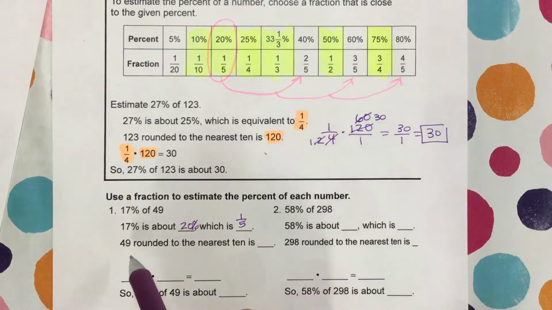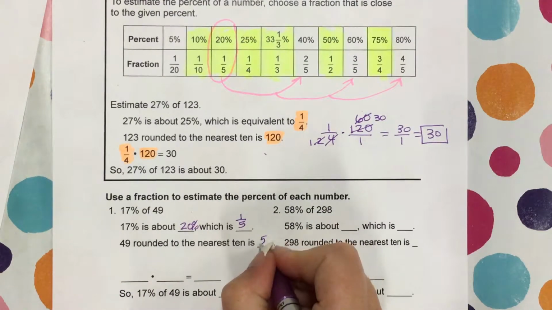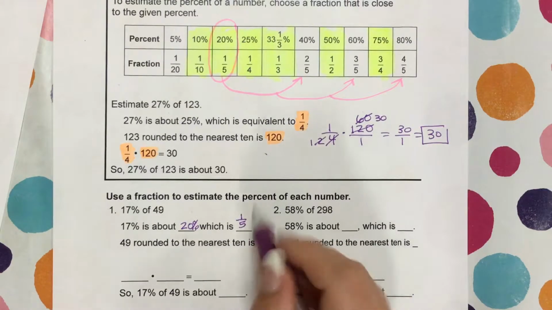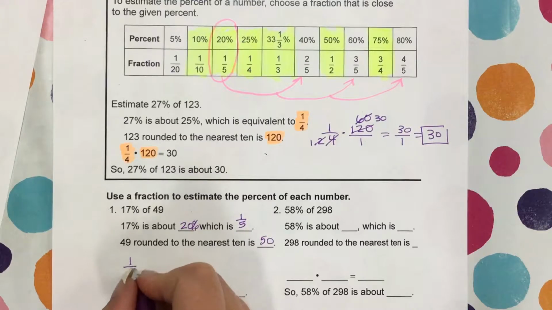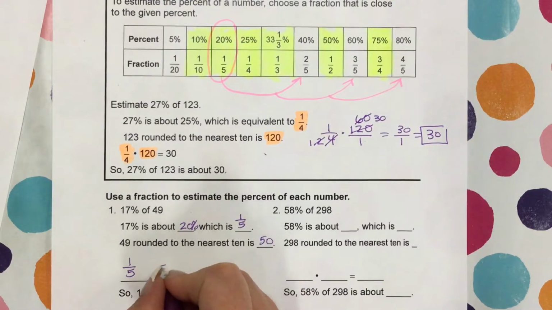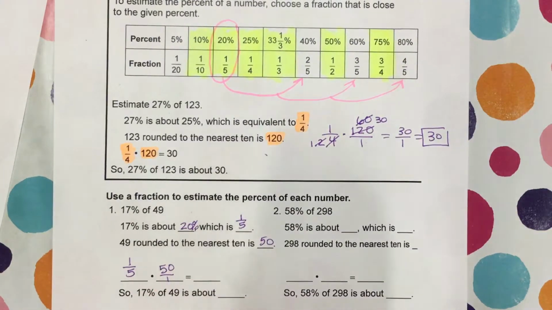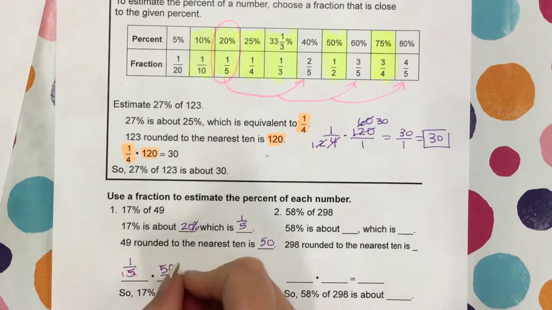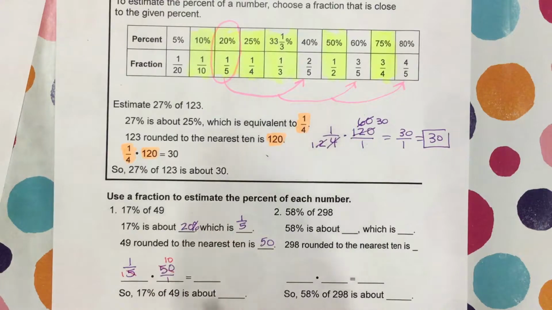Okay? And then we move down here. 49 rounded to the nearest 10 would be 50. So really, we just need to take these two numbers and multiply them for a pretty good estimate. So 1/5 times 50, I'm going to make it 50 over 1. We're going to look to cross cancel. We know that 5 goes into 5 and it also goes into 50. So 5 goes into 5 one time and 5 goes into 50 10 times.